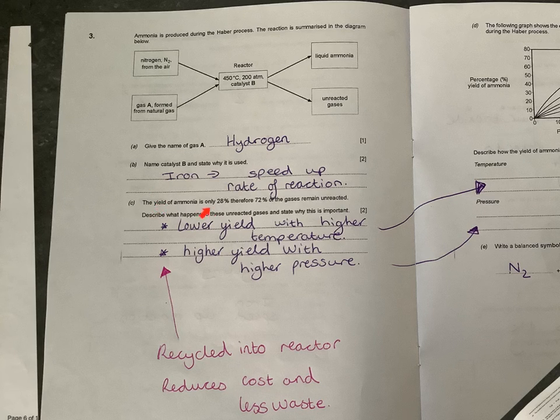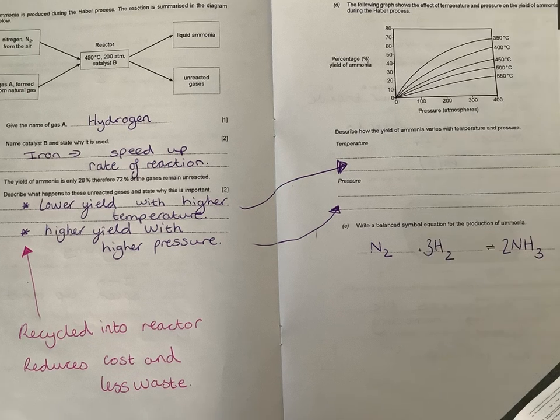The yield of ammonia is only 28%, therefore 72% of the gases remain unreacted. Describe what happens to these unreacted gases and state why it's important. It's this bit here at the bottom in the pink, they actually go over there. So it's recycled into the reactor, reduces cost and less waste. So what happens is any that isn't used, the unreacted gases, go back to the beginning because it's a reversible reaction and start again. Okay.